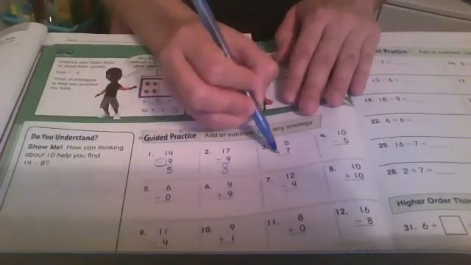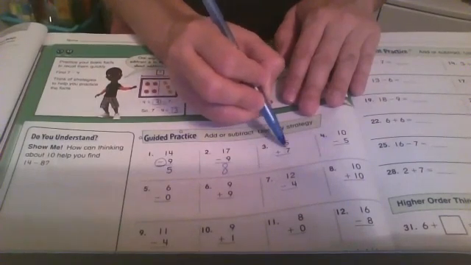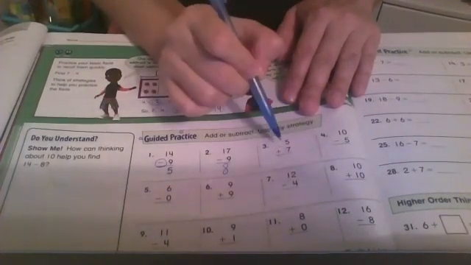Okay, number 3. Notice we're adding this time. 5 plus 7. So those two I'm going to add together. Now, I'm kind of thinking of a double here, guys. What do you think?